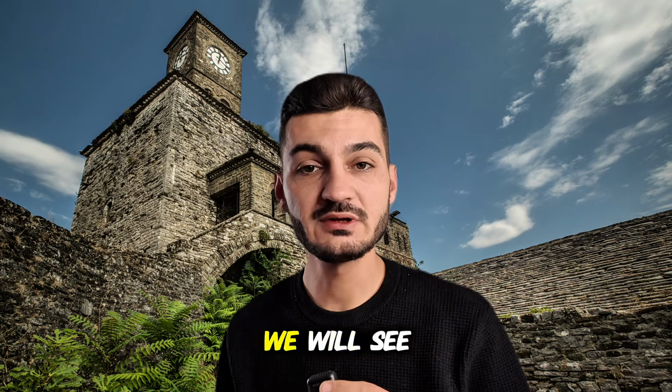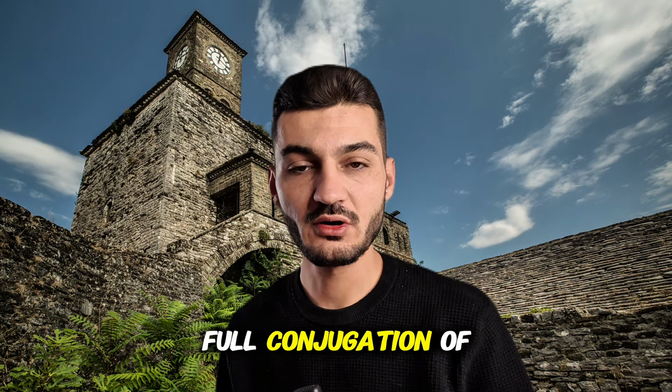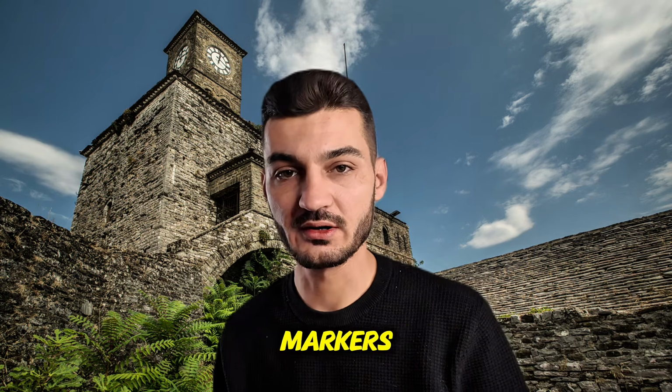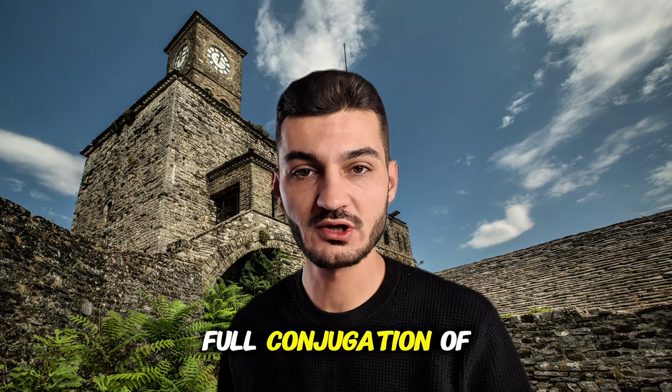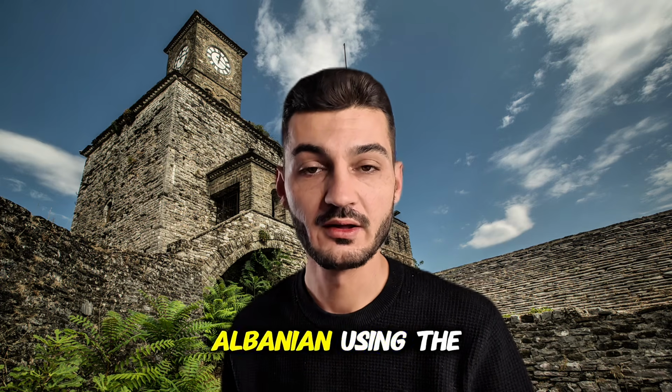Now, as an example, we will see carefully today the full conjugation of the verb to be using the negative markers, both the S and also the nuk form. So let's see now the full conjugation of the verb to be, or "jam" in Albanian, using the negative marker. I am not, you can either say "un nuk jam," or "un s'jam."